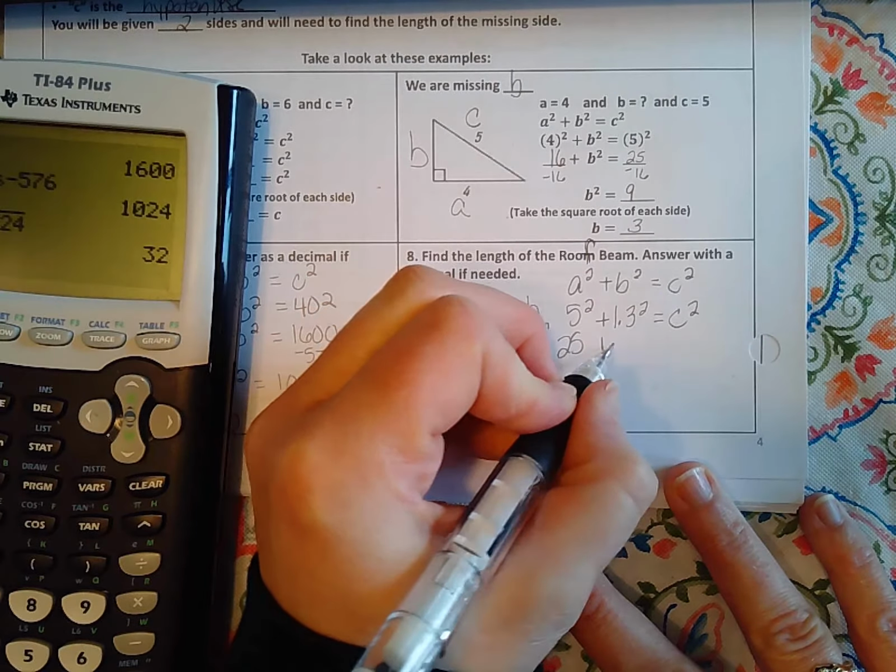Now, it says answer with a decimal if needed. Well, good. Then we don't even need to do that whole thing we did last section. I'm going to take the square root of the answer I just got, 5.17 when we round. 5.17, and we are in meters for C, not for C squared. And that's our answer. All right, let's move on to the next page.